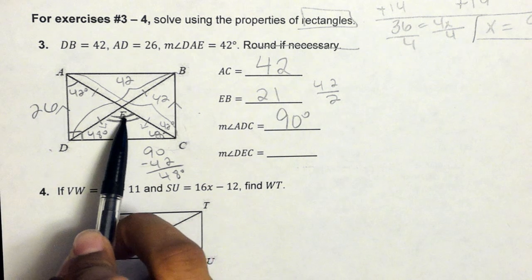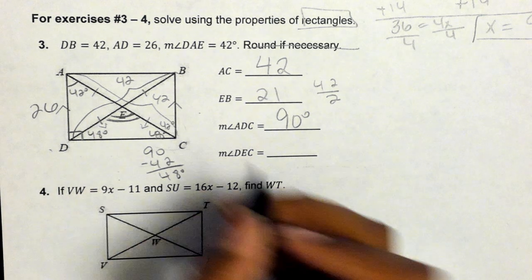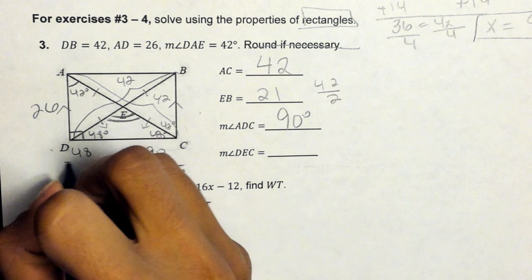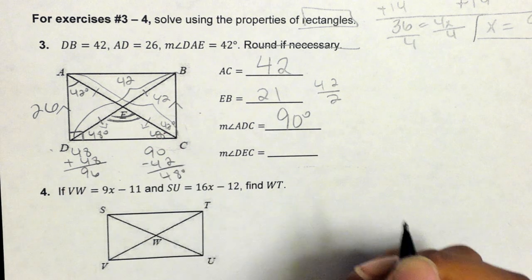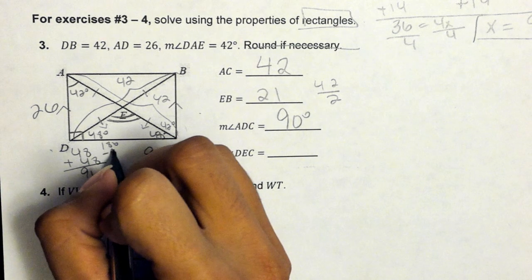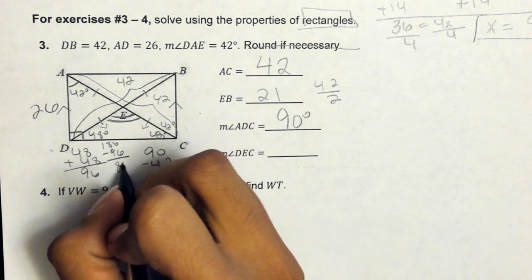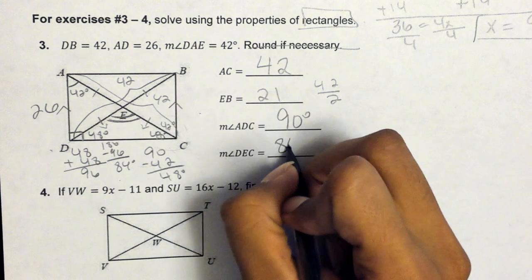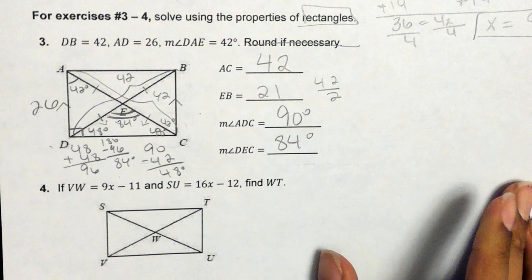Now we still need to get that double curve. Right now I want DEC for the last answer. So let's go ahead and add those together. 48 plus 48, that's going to give you 96. Remember a triangle is 180. So 180 minus 96 is going to give us 84 degrees. And that goes right in there. Okay?